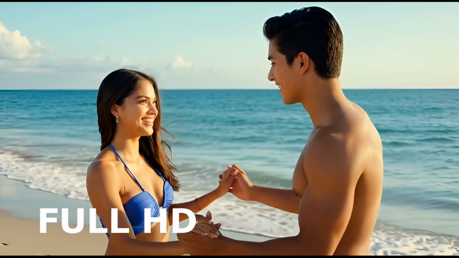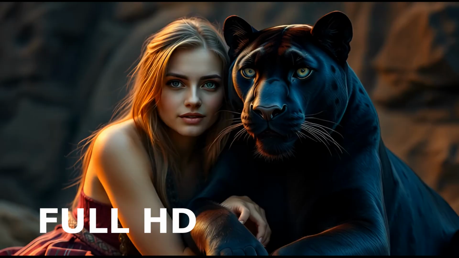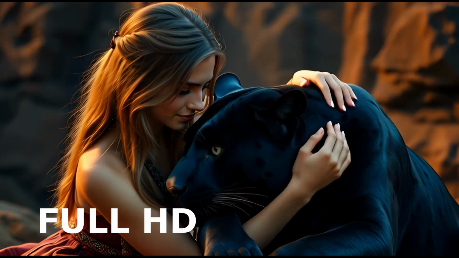Here's the difference: vertical versus horizontal. Same AI, but now it's widescreen HD.